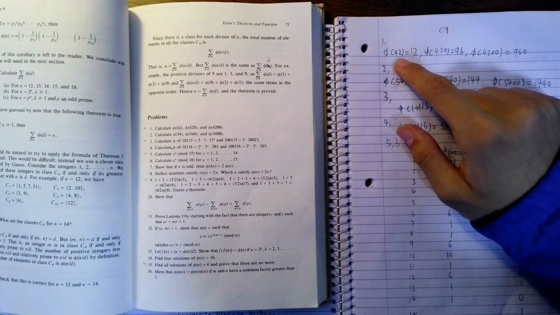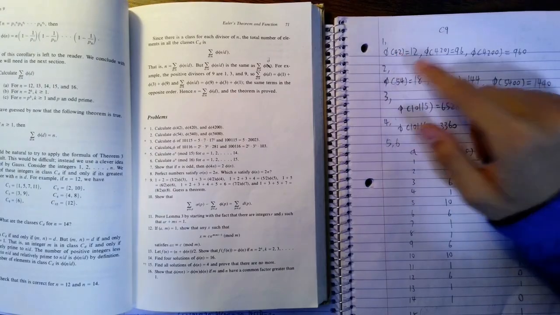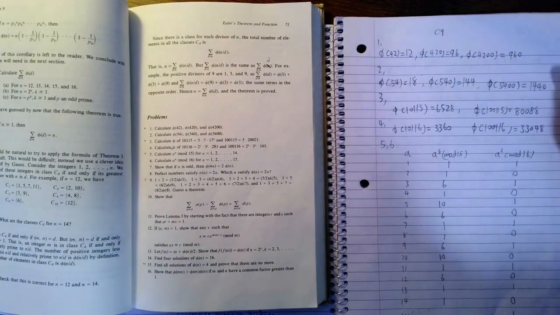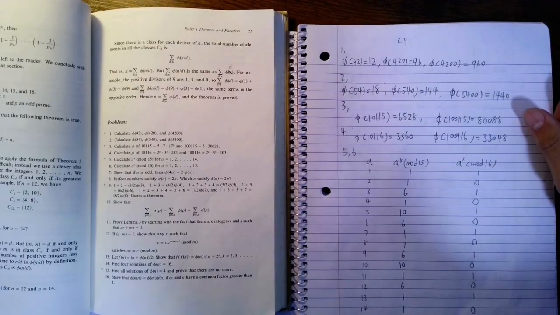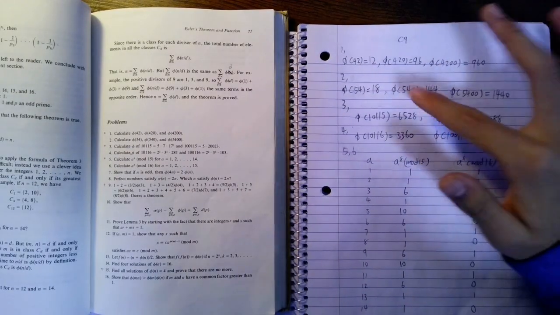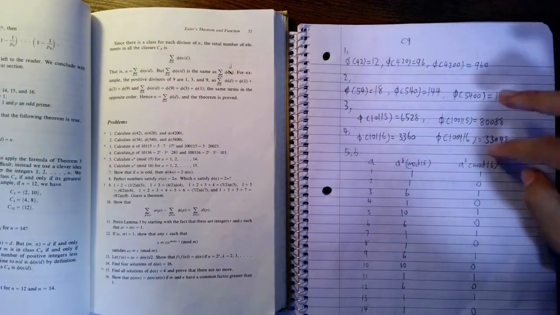Basically, all of the prime factors times the number itself, and that's how we calculate it. Just apply the formula and you should get a result very easily.